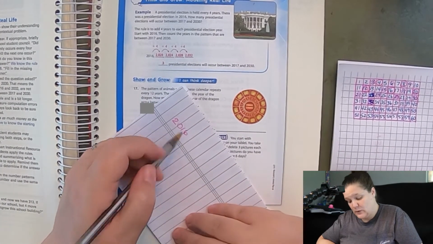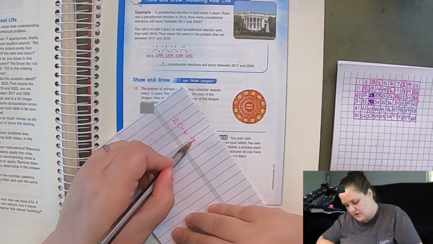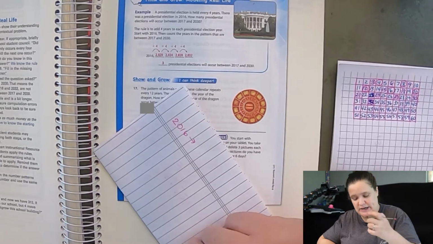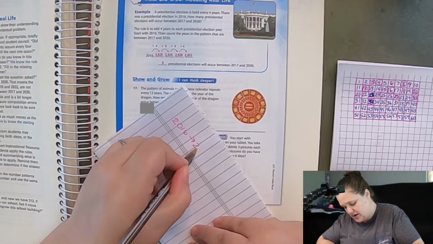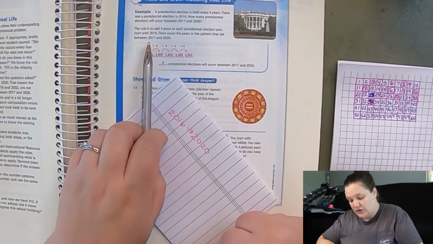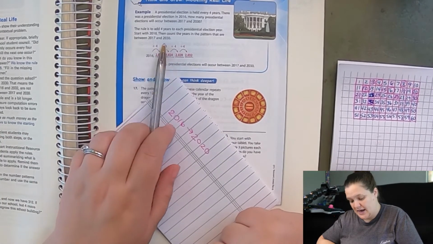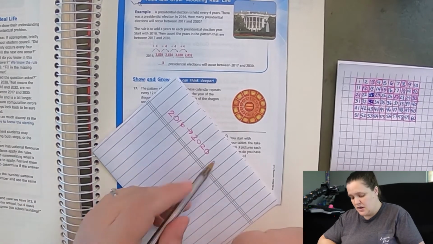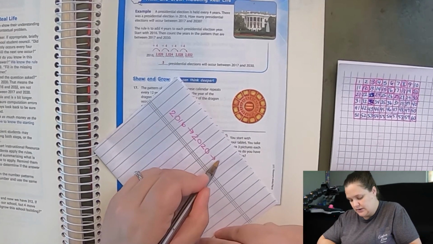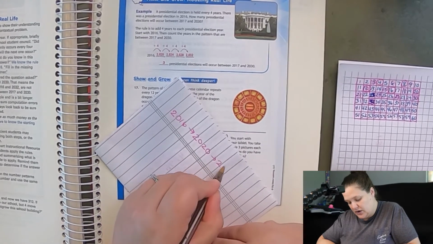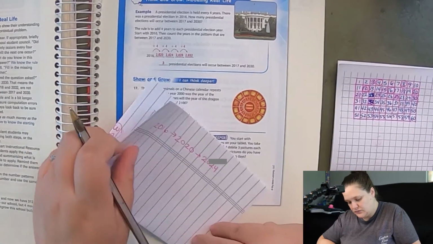And then we're going to add 4. Okay, so 2016 plus 4, 16, 17, 18, 19, 20. That's this year, 2020. And then we want to know between then and 2030, so we're going to keep going until we get past 2030. So then we're going to add another 4. 20 plus 4 is 24, so 2024.